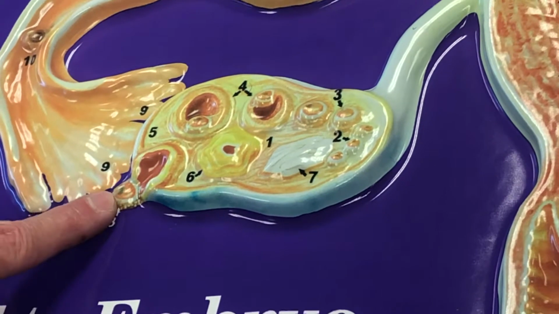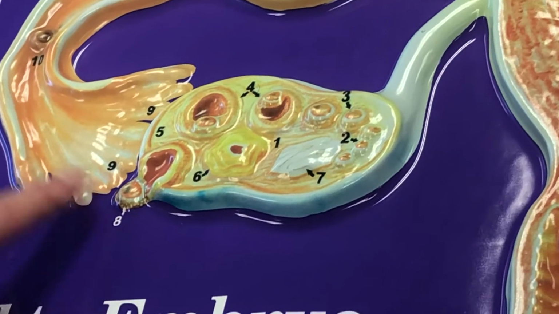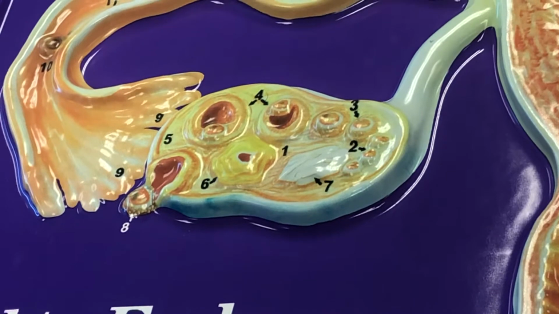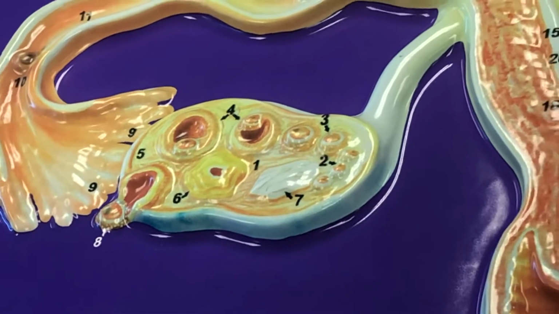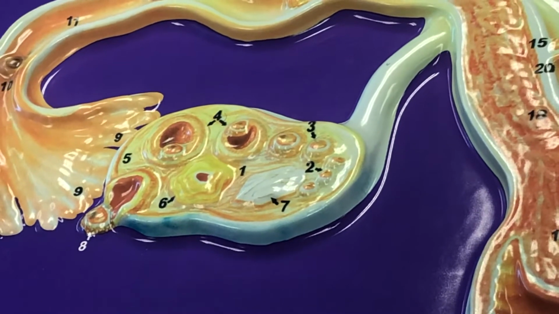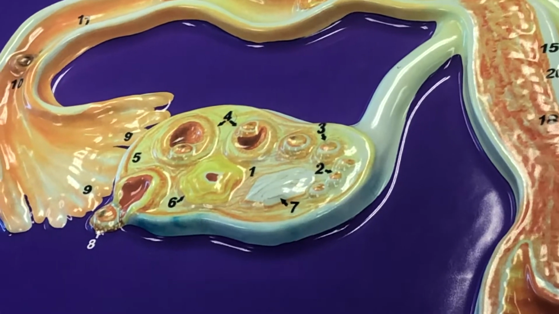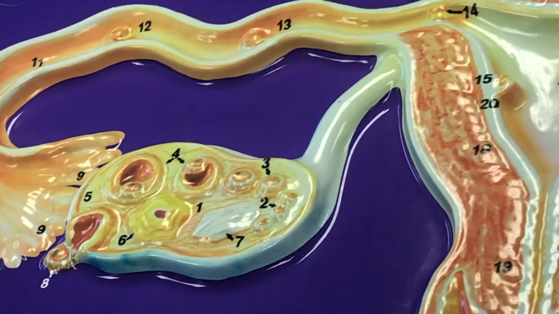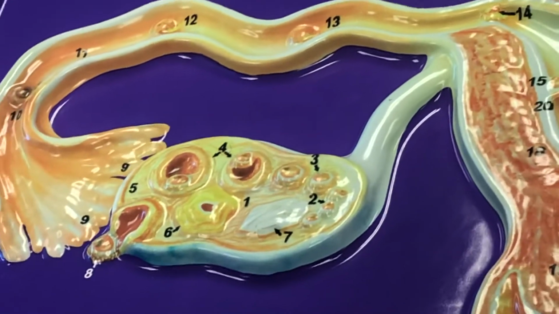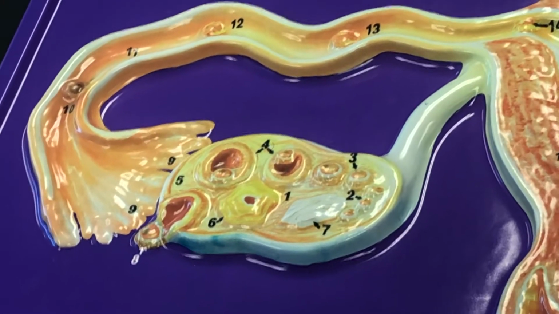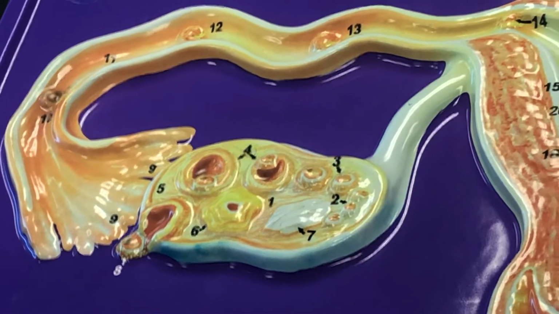So that's a haploid cell. The ovulated oocyte only has 23 chromosomes, just as the sperm cell only has 23 chromosomes. So the merger of a haploid oocyte and haploid sperm cell results in a diploid cell called the zygote. Each one of us started out as a single-celled zygote.